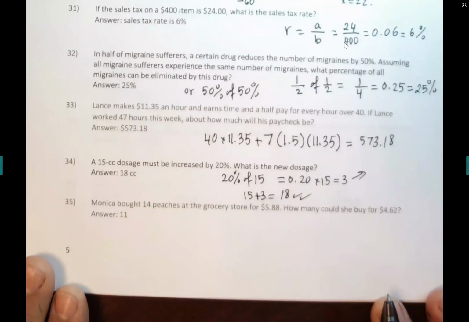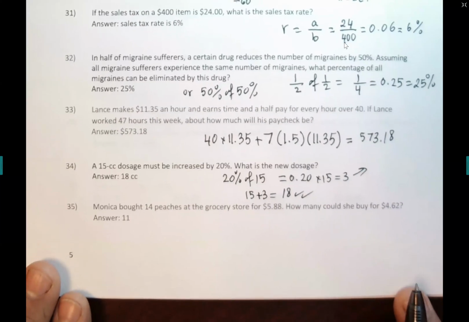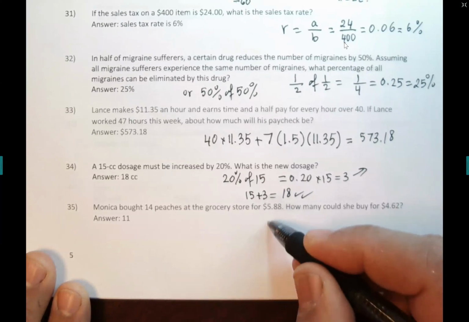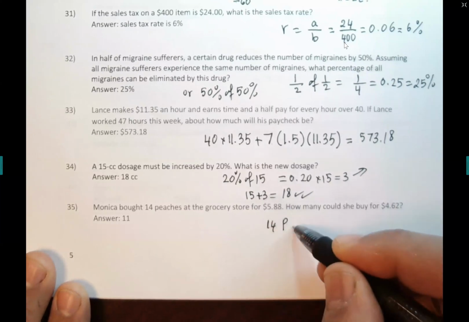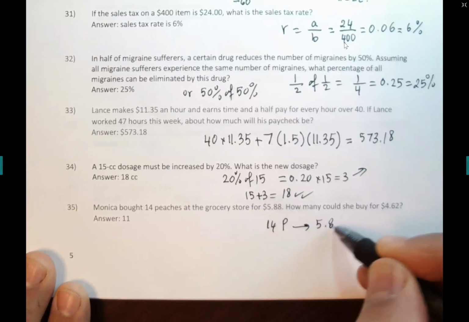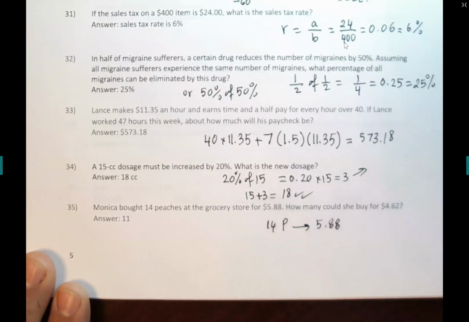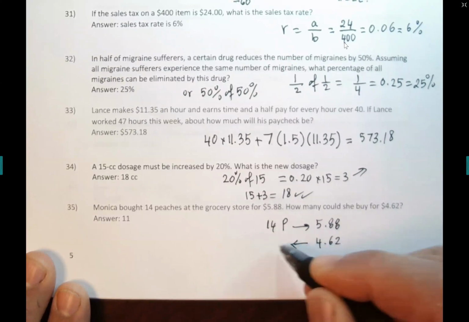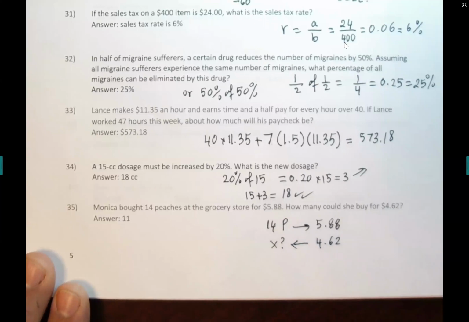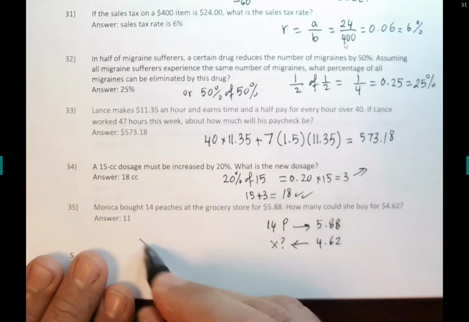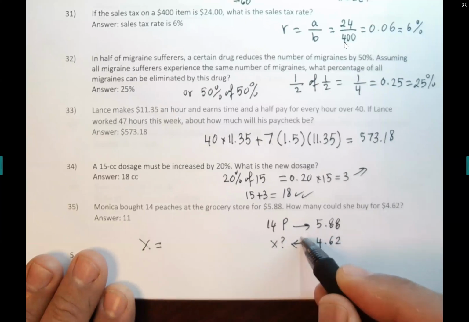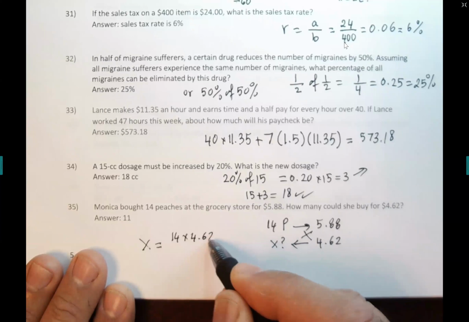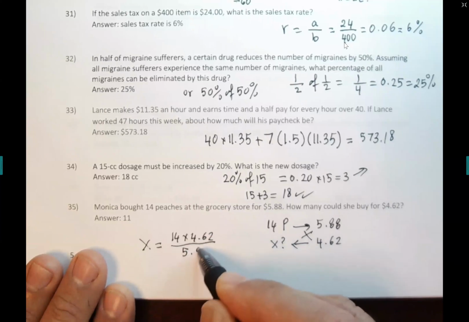35. Monica bought 14 peaches at a grocery store for $5.88. So 14 peaches for $5.88. How many could she buy for $4.62? I put the dollar under the dollar, and this is the X, the unknown. In order to do this, using cross multiplication again, it's going to be 14 times 4.62 divided by 5.88.